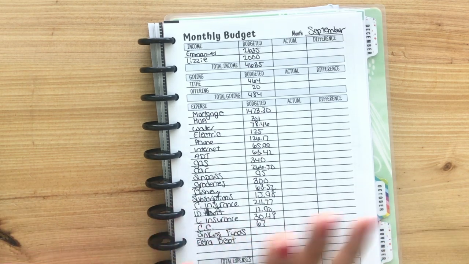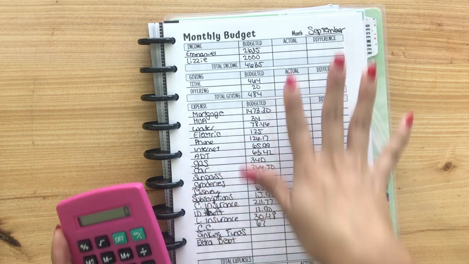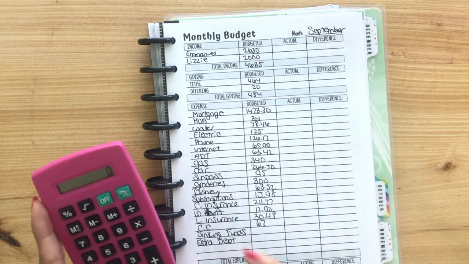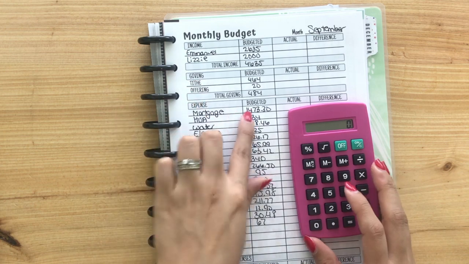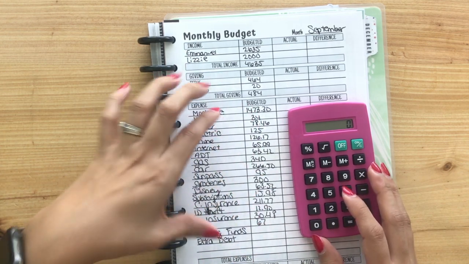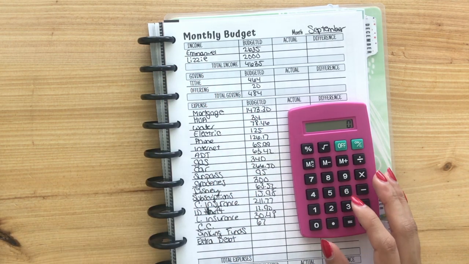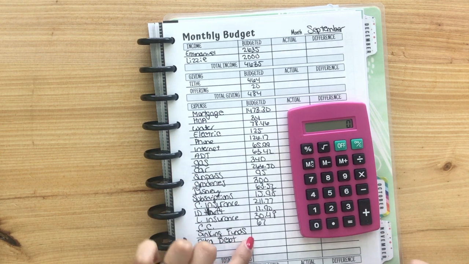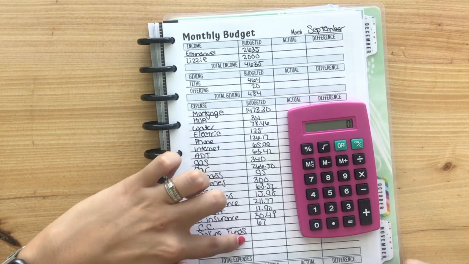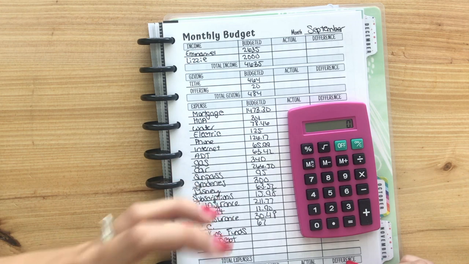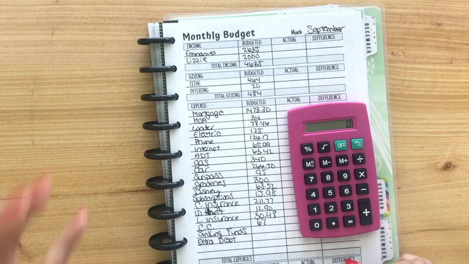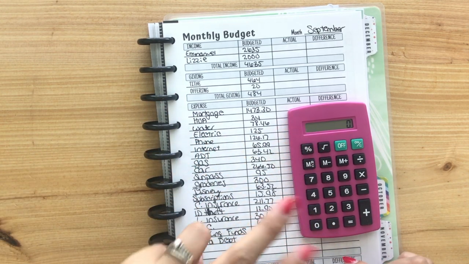So I sped through that for you guys so you didn't have to watch me write in everything. But we're gonna go ahead and just add up all of our expenses here. And then we'll figure out how much I can put aside for sinking funds and also for our extra debt payment, because as you know, we are on baby step number 2.